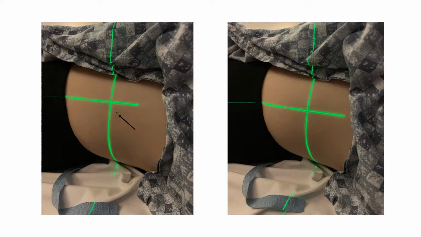Once the therapists have aligned you to your marks, it is very important to hold still, as imaging is about to begin. Even though the outside of your body is now aligned, we also want to see what is happening on the inside.